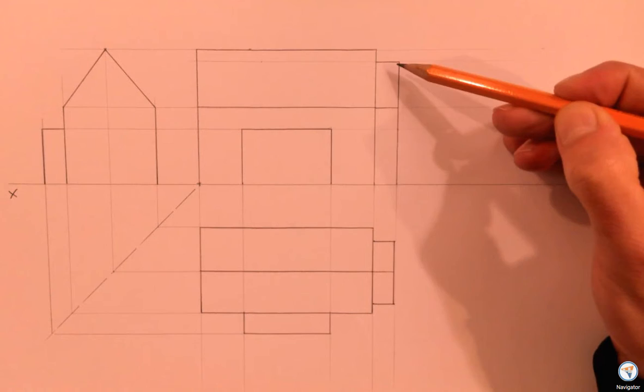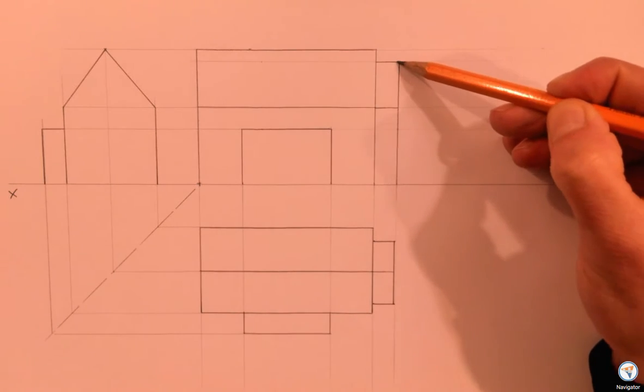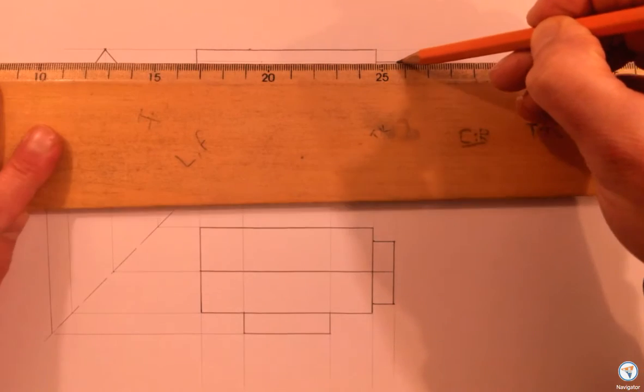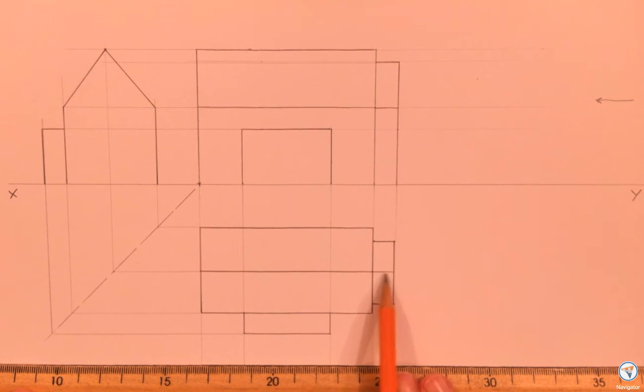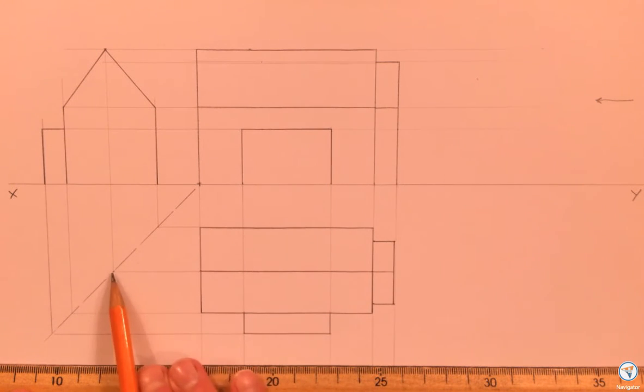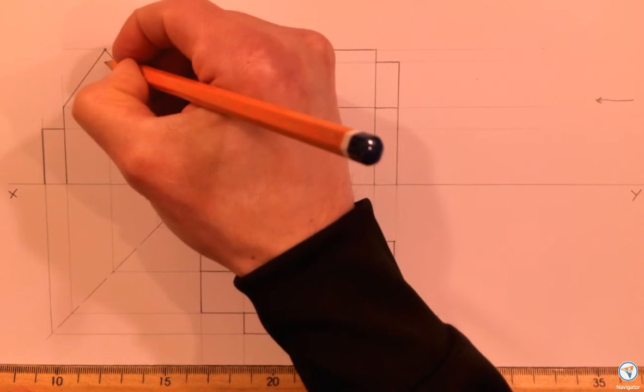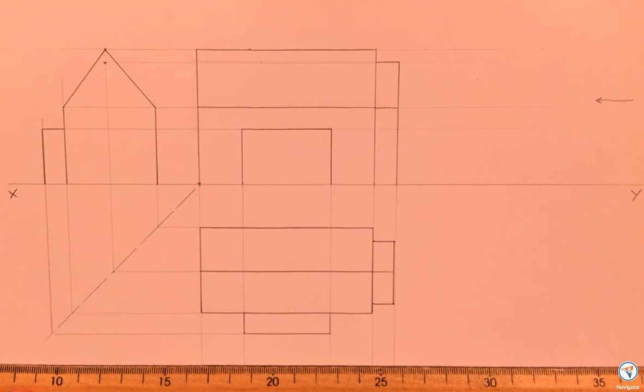This is the roof of it. Again, this is the top of the roof. So here's the top of the roof of that extension. It's lower than the main roof. I bring it across. Height comes across. Here is the middle of the roof in plan. I bring it across and up. That gives me the position of the roof.